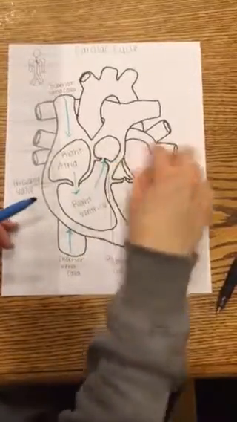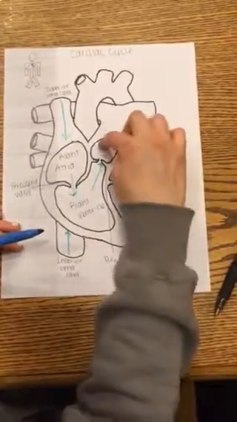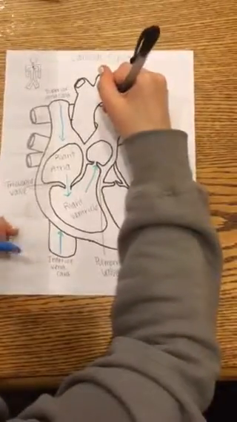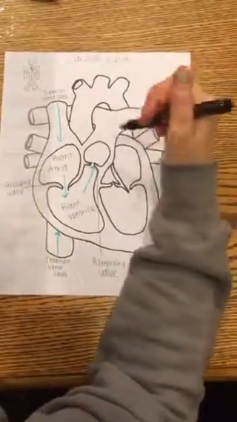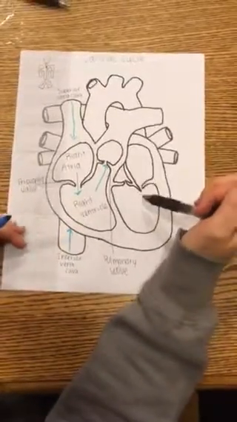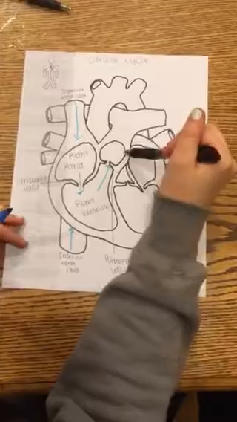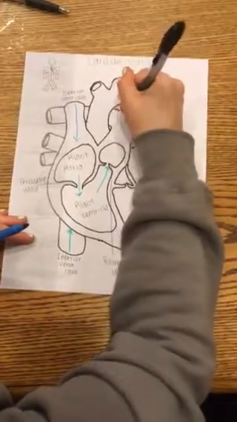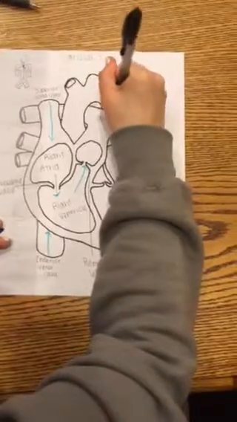Once it goes through this pulmonary valve, it's going to continue through this artery right here. This is the pulmonary artery. An artery means that it goes away from the heart. So a lot of times it will carry blood to the body away from the heart, but in this case it's going away from the heart into the lungs. So pulmonary artery.